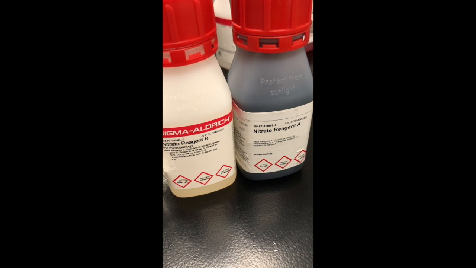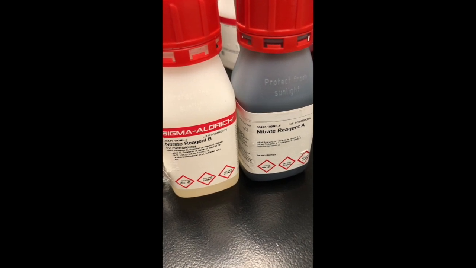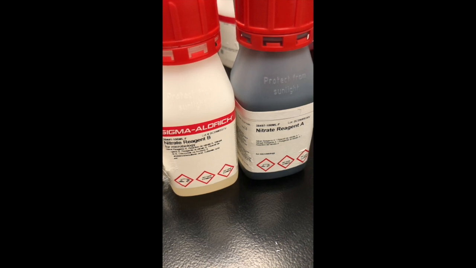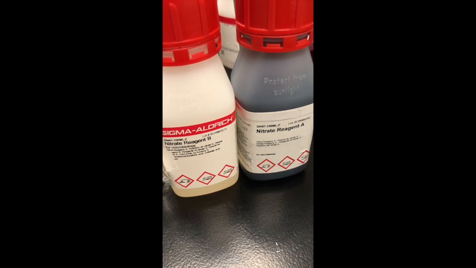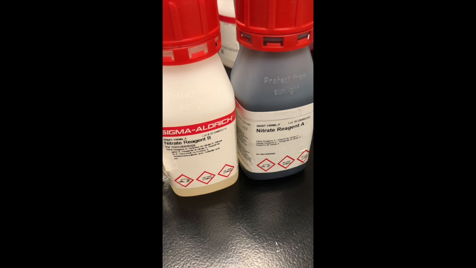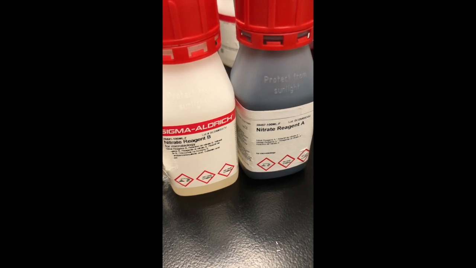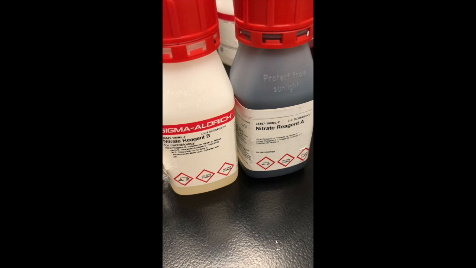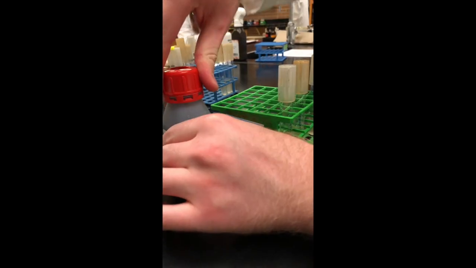Now we're going to start the nitrate test. We have sulfanilic acid and alpha-naphthylamine. Our bottles labeled them nitrate A and nitrate B. So we're going to add 5 drops of each reagent, starting with nitrate A, to each of our tubes, and then we're just going to let them sit for 10 minutes.